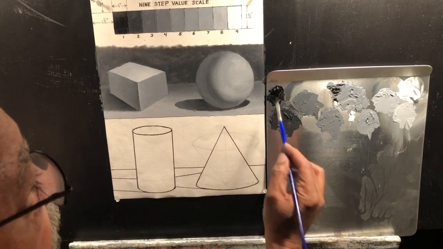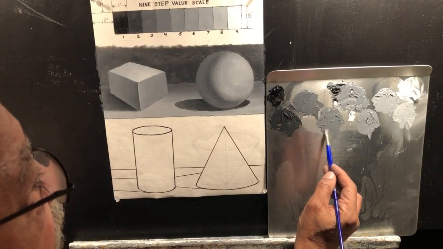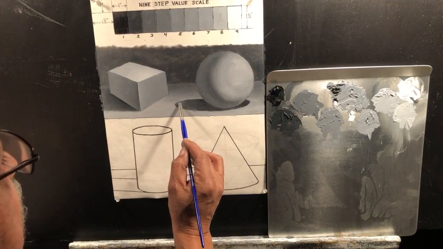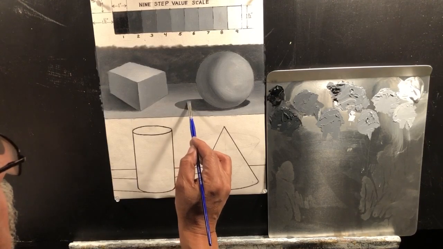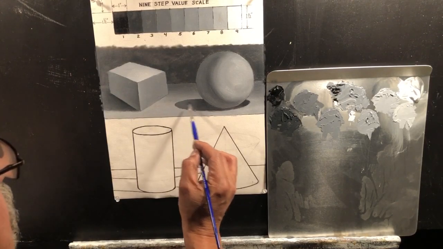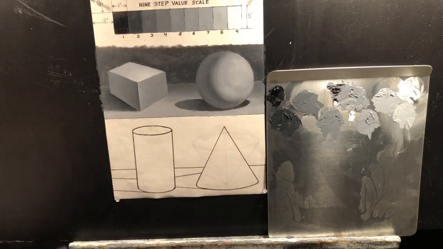So I'm going to a value 1, 2, 3. I'm going to value 4. I'm just going to put some 4 right here. Kind of blend it toward that way. That's the value 4. Now I wipe my brush off real good.